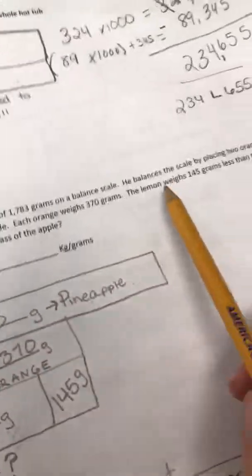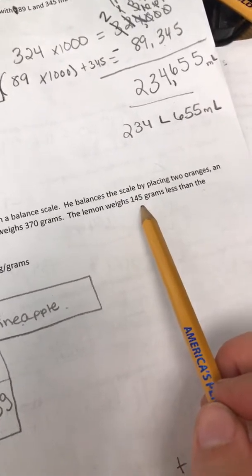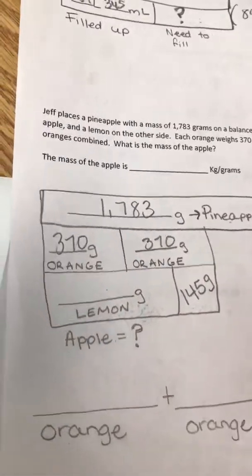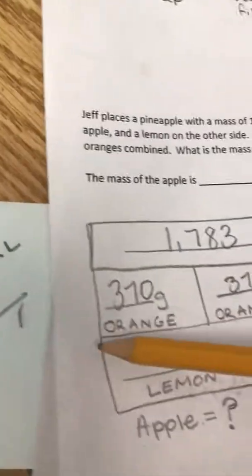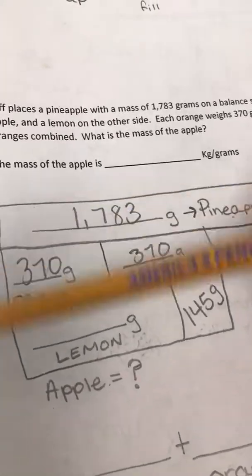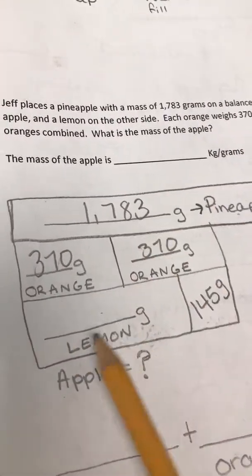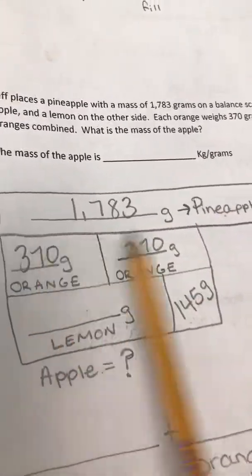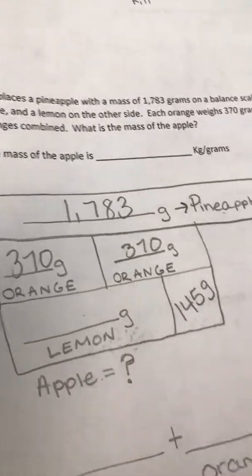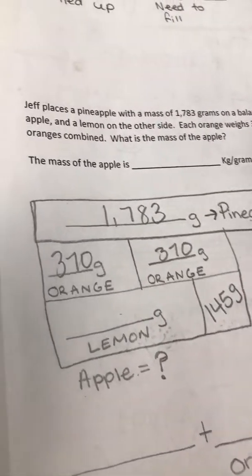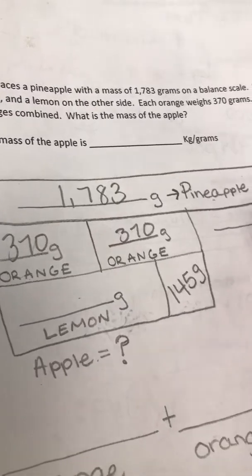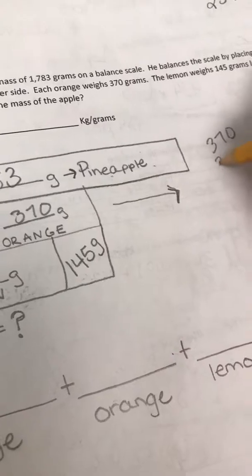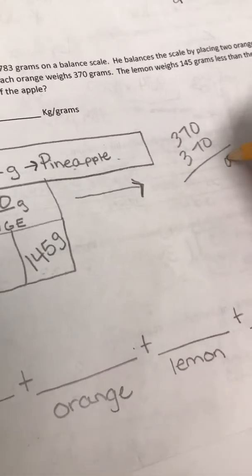So for the lemon, it says the lemon weighs 145 grams less than the oranges combined. So this part of the tape diagram, the lemon plus 145 grams would give me the equivalent of both of these oranges. So what I'm going to have to do to figure out the weight of the lemon, first I have to figure out, well, what do both of the oranges weigh together? So 370 and 370.